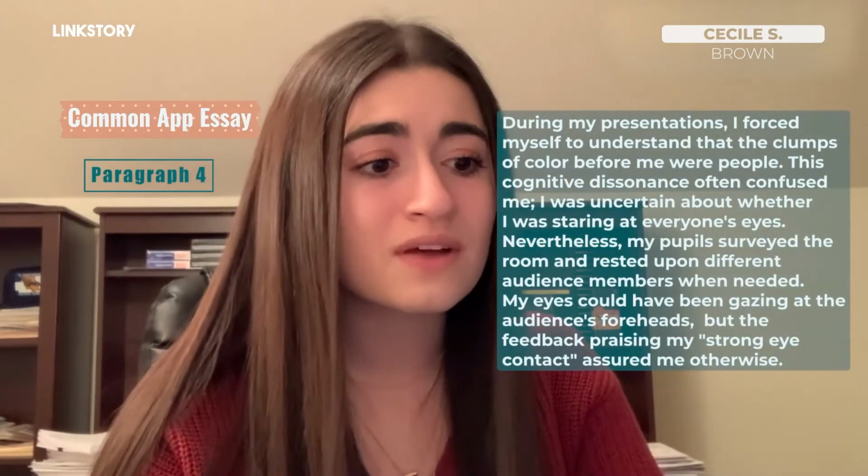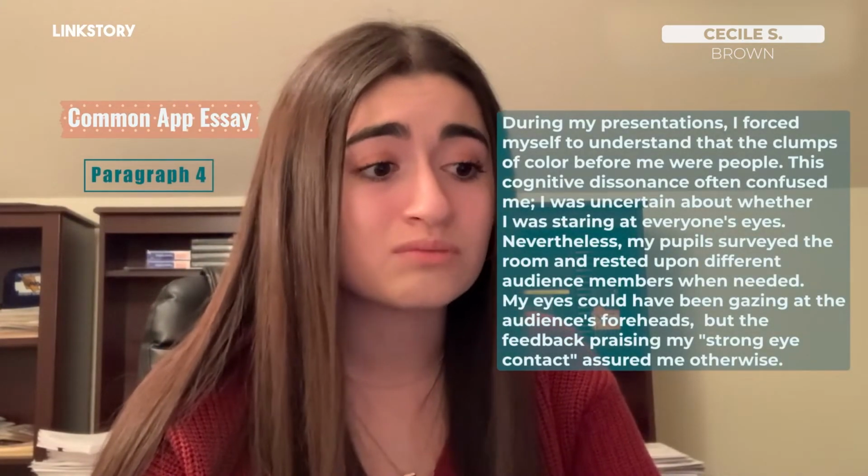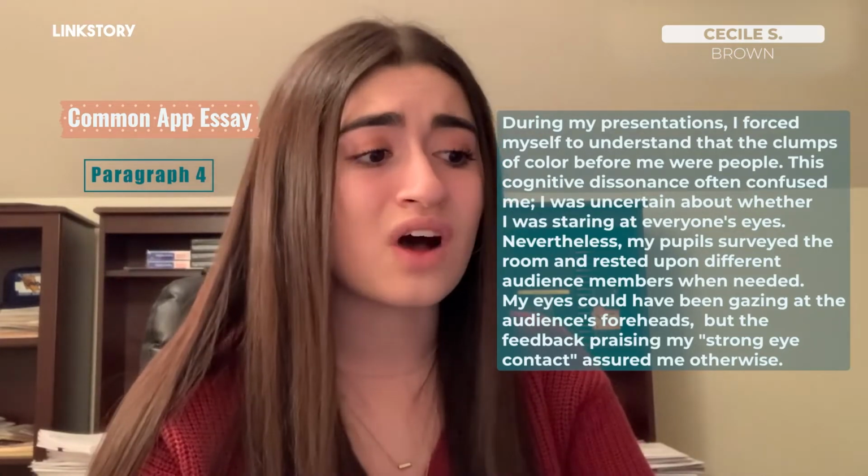However, with my makeshift solution, I face some consequences. Obviously, when you remove your glasses, you cannot see anyone, if you have bad vision like me, or the facial expressions they're making. So I made this clear within my fourth paragraph. During my presentations, I forced myself to understand that the clumps of color before me were people. This cognitive dissonance often confused me.